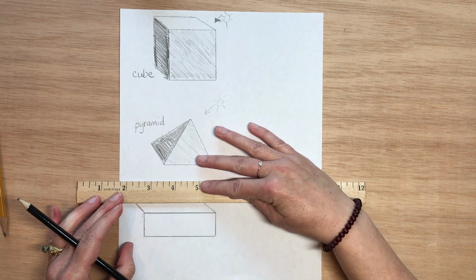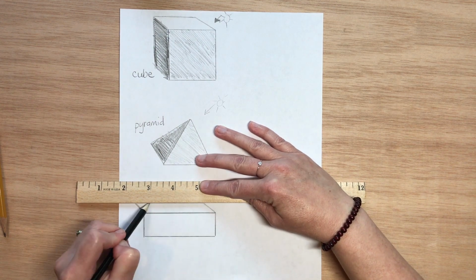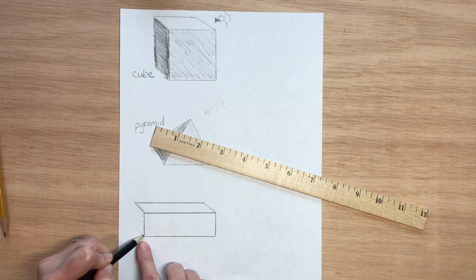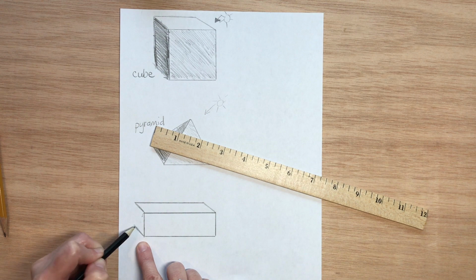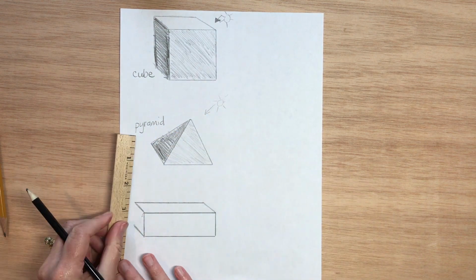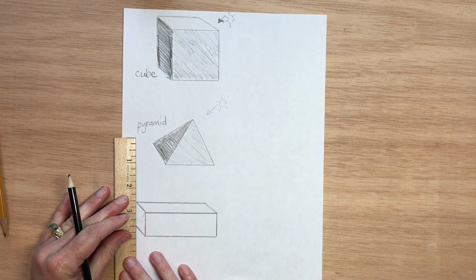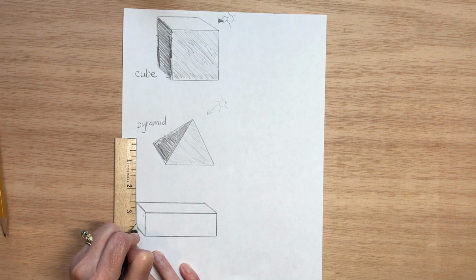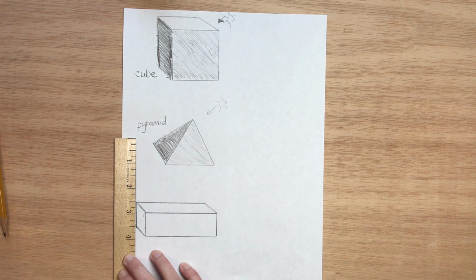And then this one going back here should be parallel to this line, more or less. And then the straight line, the vertical line that I draw, will match this one. It'll be parallel. Even though they're at angles, they can be parallel.